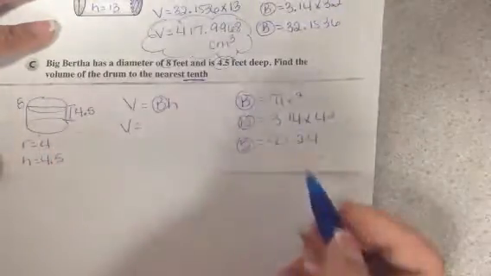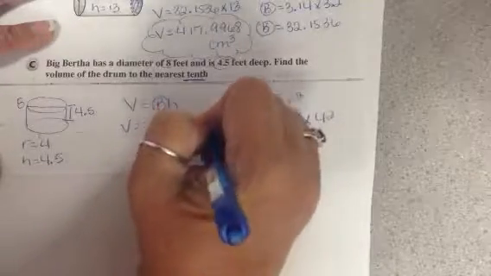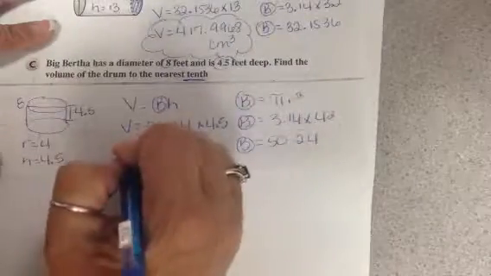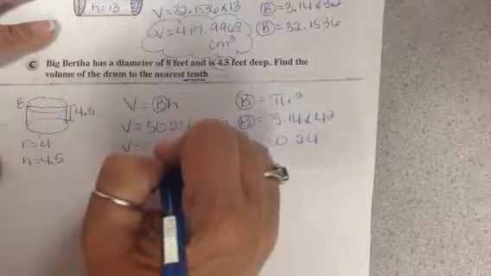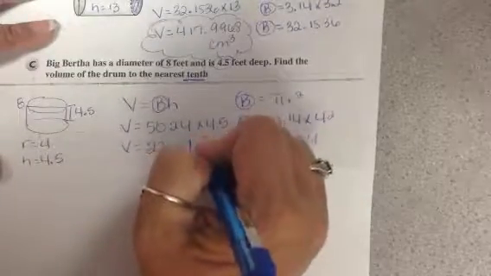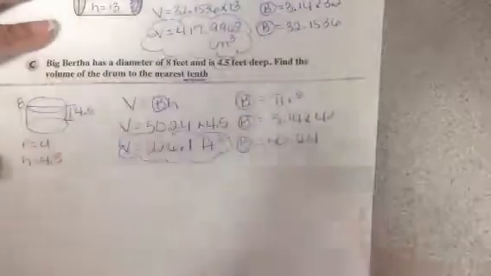Now I'm going to come over here. I'm going to plug that 50.24 in. And that is times my height, which is 4.5. I got that from here. So big V equals 226.08, which means we're going to round to 226.1 feet cubed. And that is my answer.